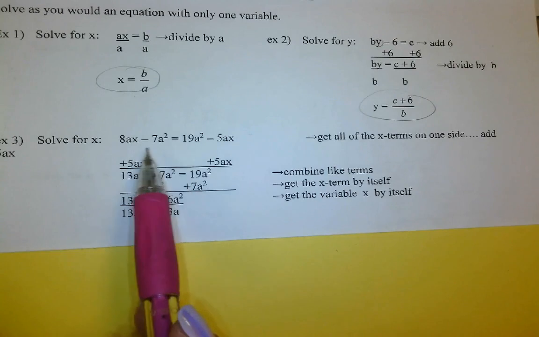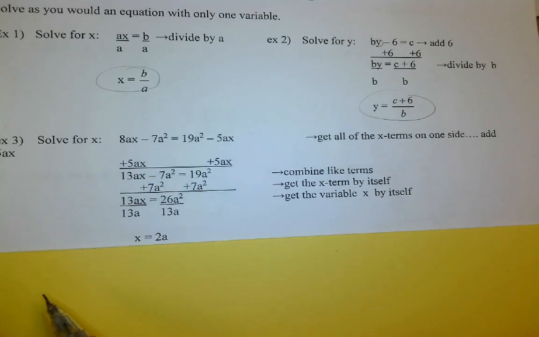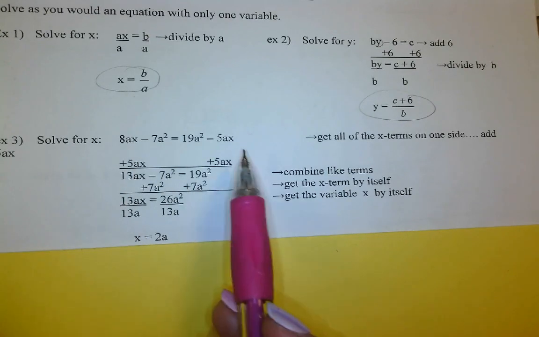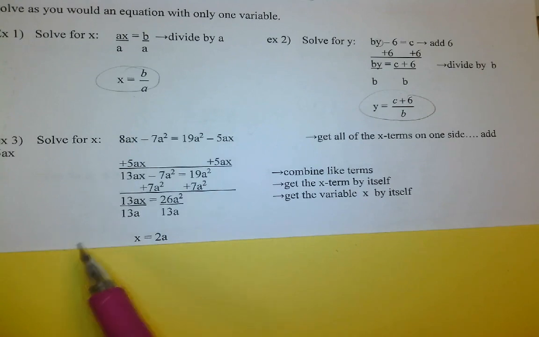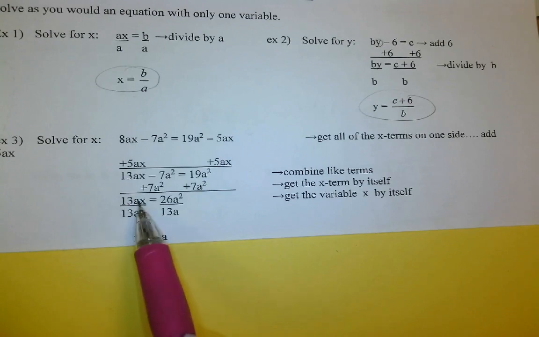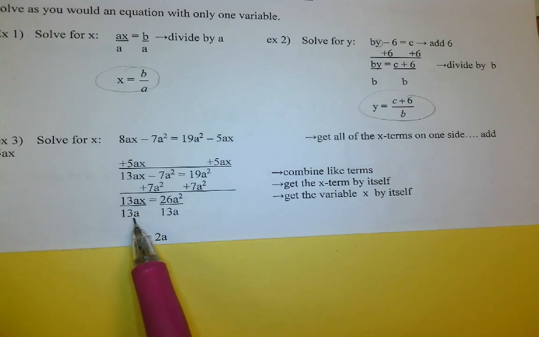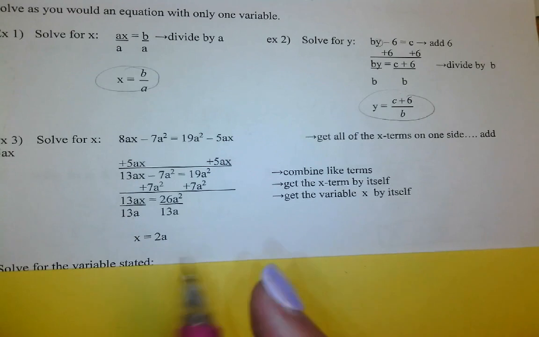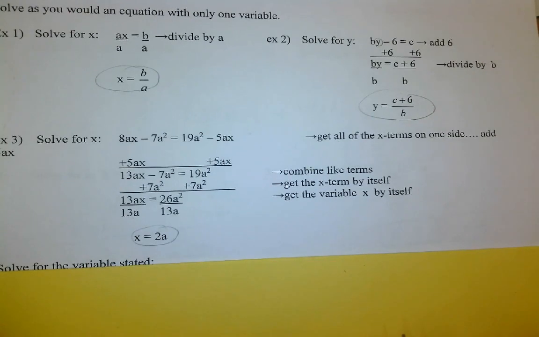Okay, getting more complicated, you want to solve it for x. Get all the x's to one side. Move everything that's not an x to the other side. And then move what's in that same term that's not an x to the other side. And then you're done when the x is alone.